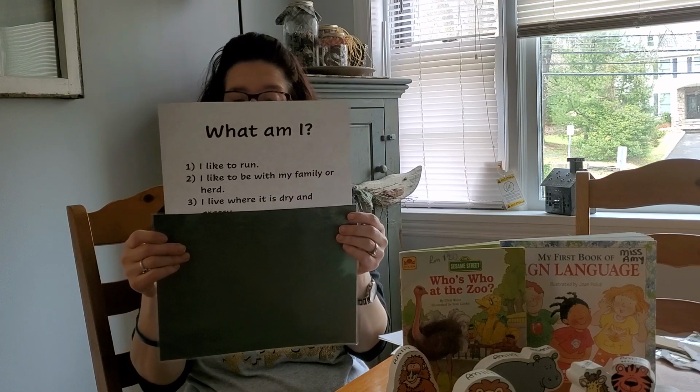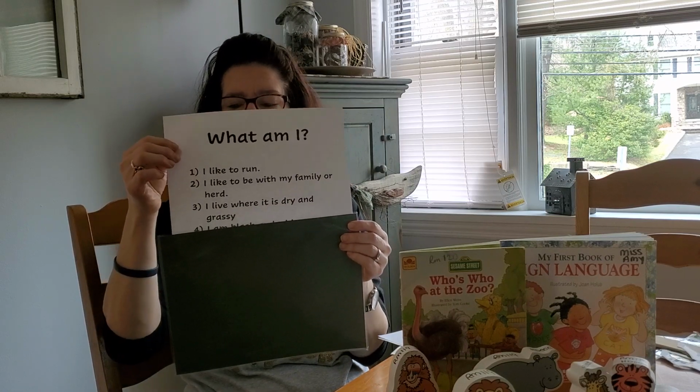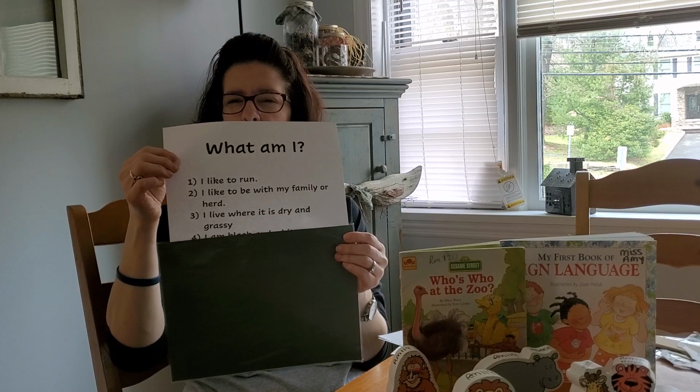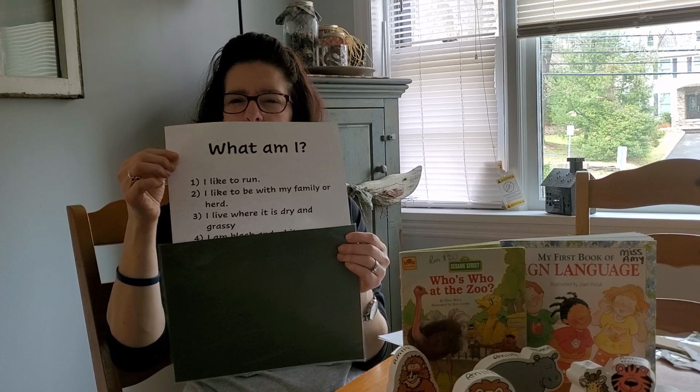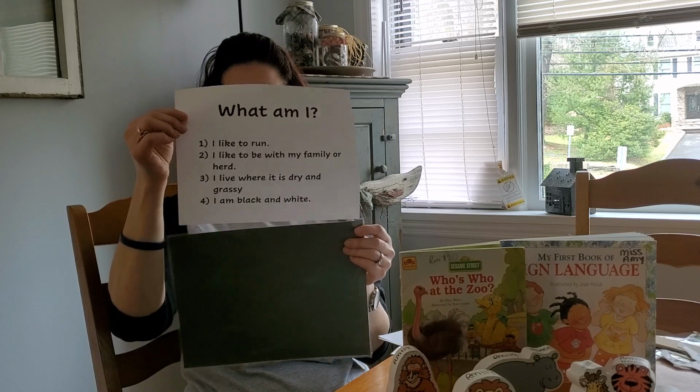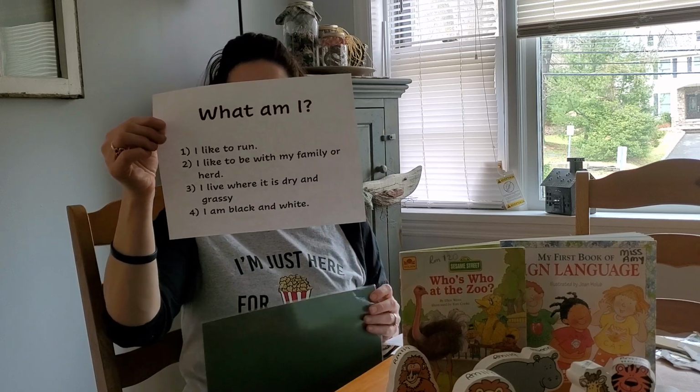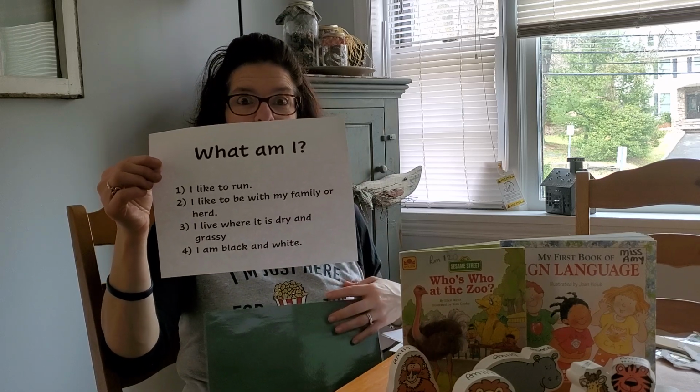I live where it's dry and grassy. Sounds similar to something else we just talked about. And the last clue is, I am black and white. What am I? Yep, a zebra. Good job, guys. Keep thinking. It's going to get a little trickier.